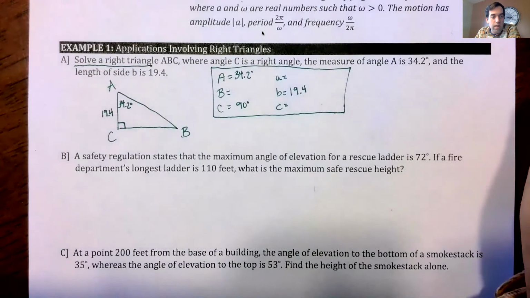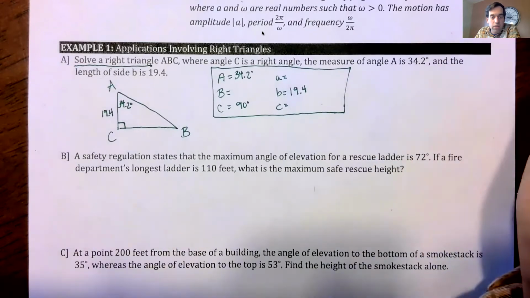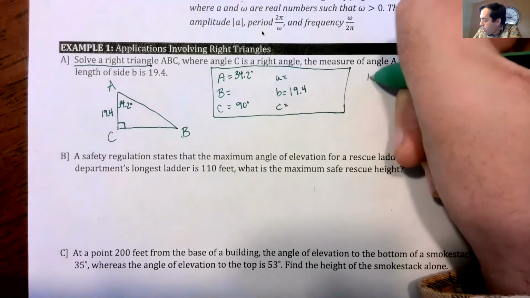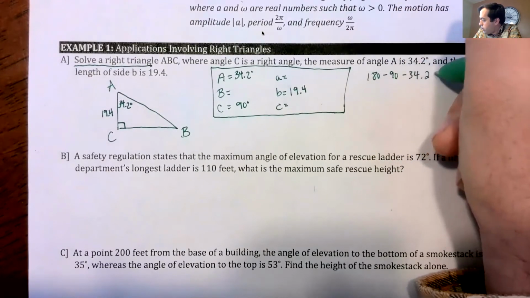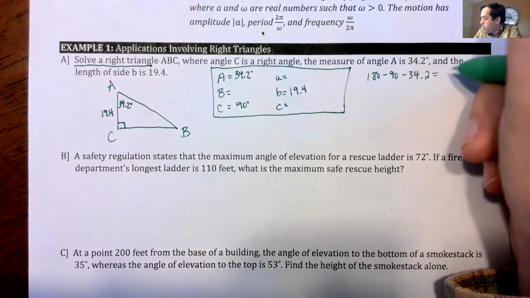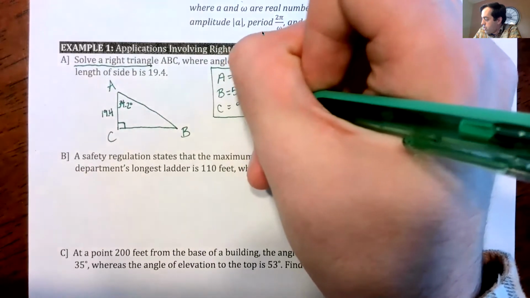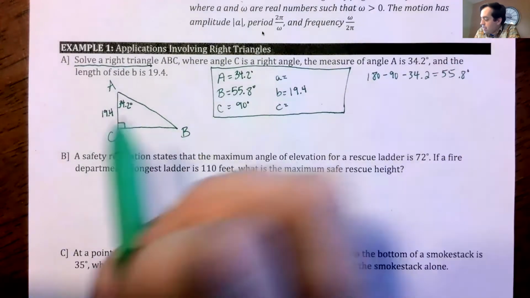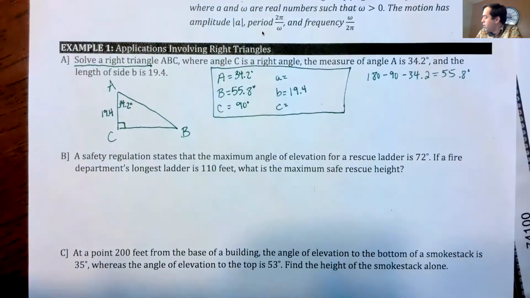First of all, I notice that we have two of the three angles. And I know that in a right triangle, or in any triangle, the three angles add up to 180 degrees. So I'm going to do 180 minus 90 minus 34.2, and I get that angle B is 55.8 degrees. So now I'm just missing two more sides, side a and side c. Side a is going to be this one down here, and side c is going to be the hypotenuse.